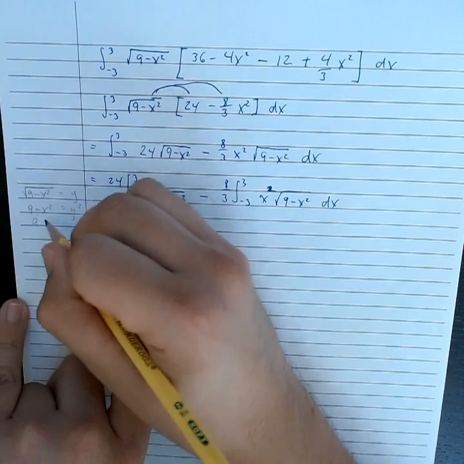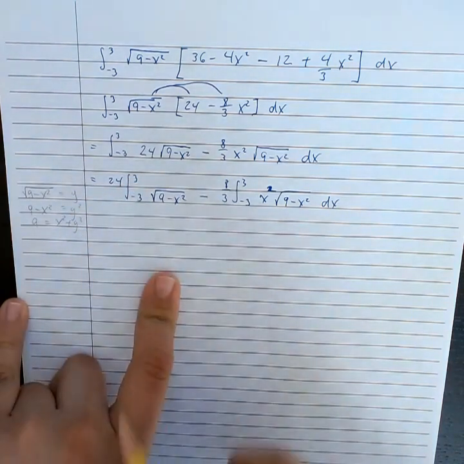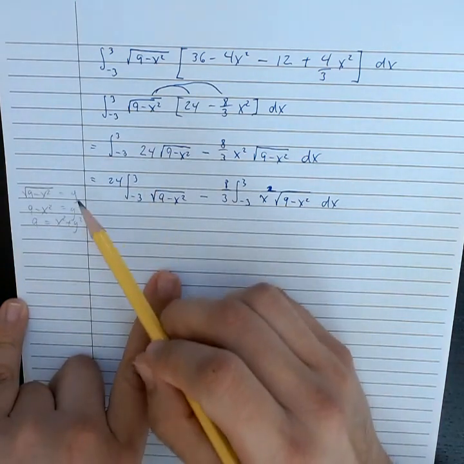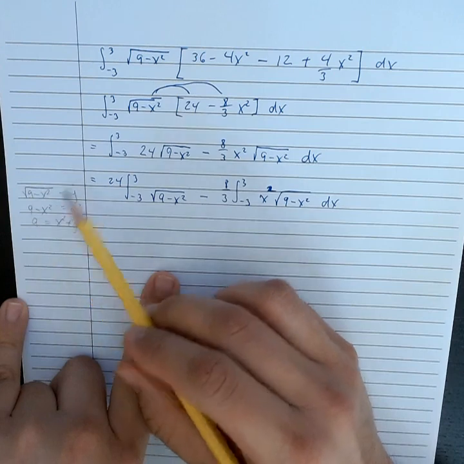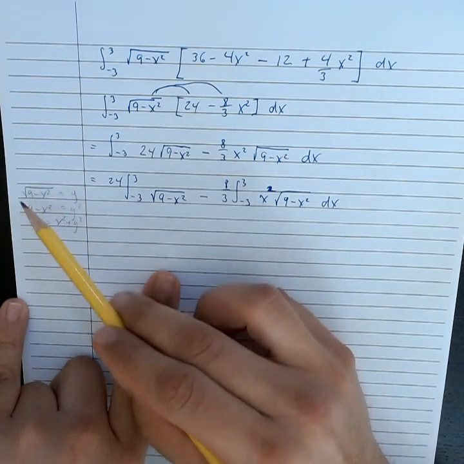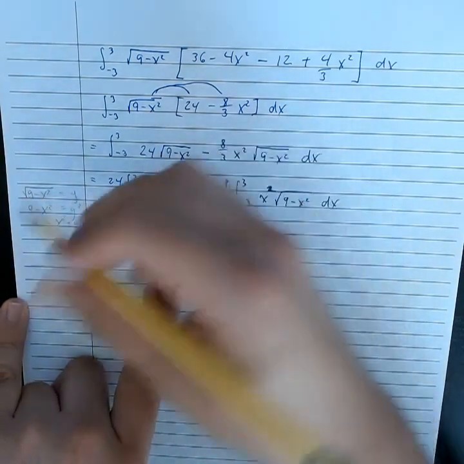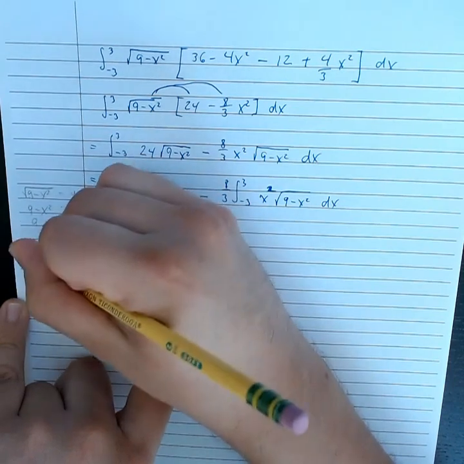And if I add that x squared over to the other side, I get x squared plus y squared equals 9. So that equation gives me the circle of radius 9. Oh, sorry, the circle of radius 3. But it only gives me the upper half of that circle, because here I want y to be a positive square root. So this curve is just giving me the upper half of a circle of radius 3.